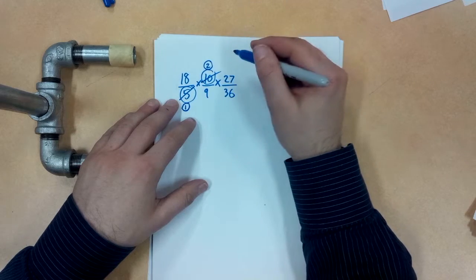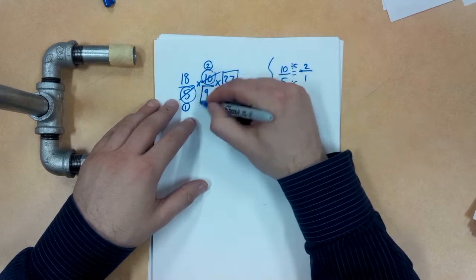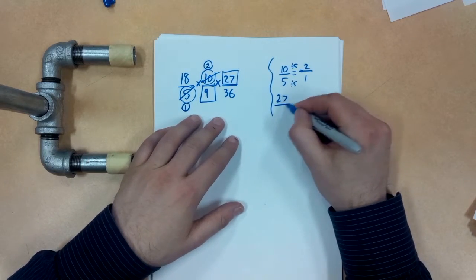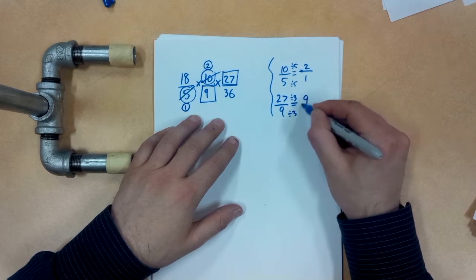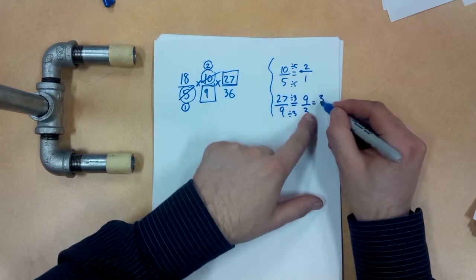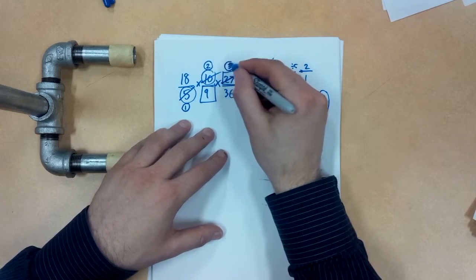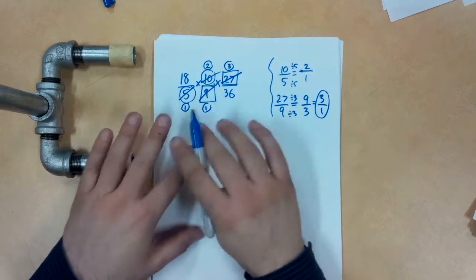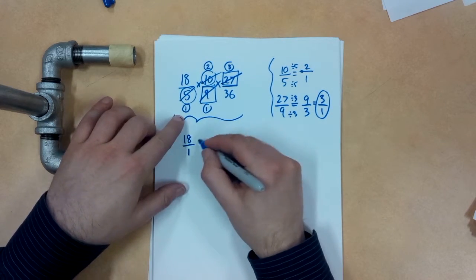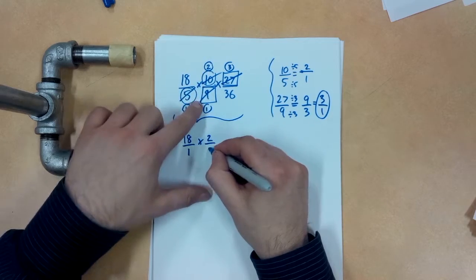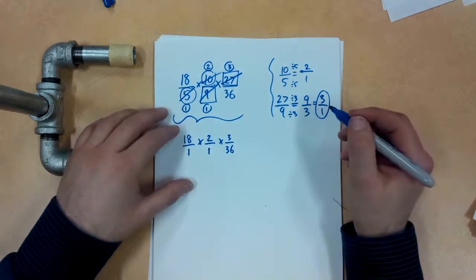What other numbers match up? I know that 27 and 9 match up. If I divide them both by 3, I get 9 over 3. Hey, wait a second, I know that's also 3 over 1. Look at that, that's good. So I can strike that out and put a 3 and a 1. Things are getting really cluttered, so I'm going to bring everything down here. Now I have 18 over 1 times 2 over 1 times 3 over 36.